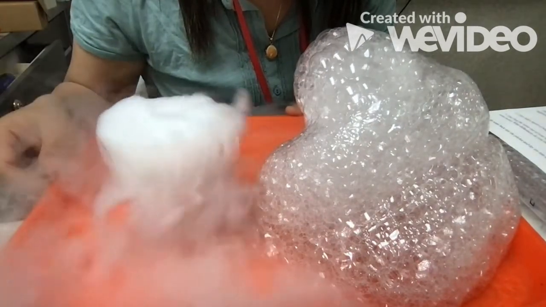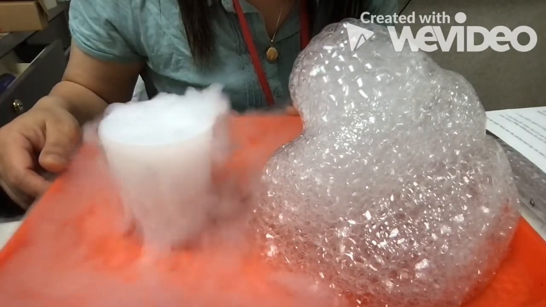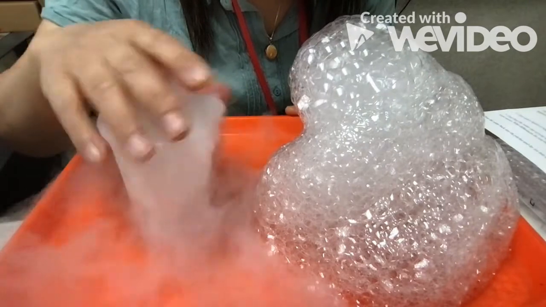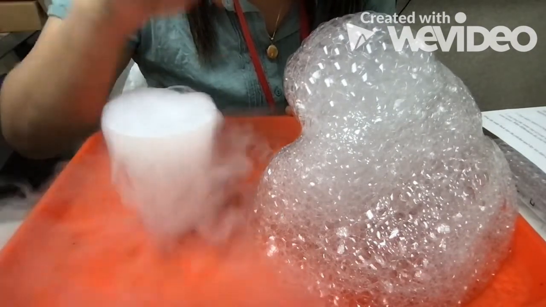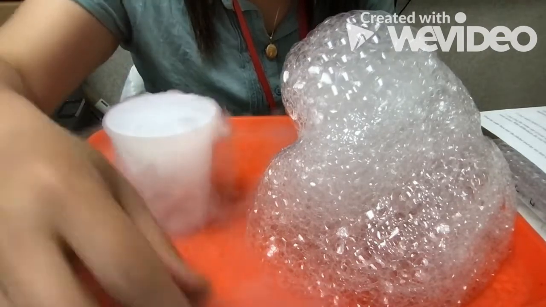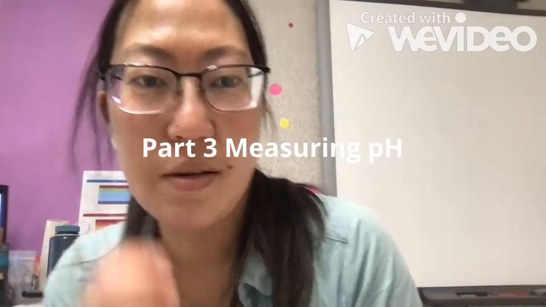So, all right, so that is part 2, dry ice with water. You can see the difference between adding dry ice to cold water versus adding hot water to dry ice. Okay, now we're on part 3.